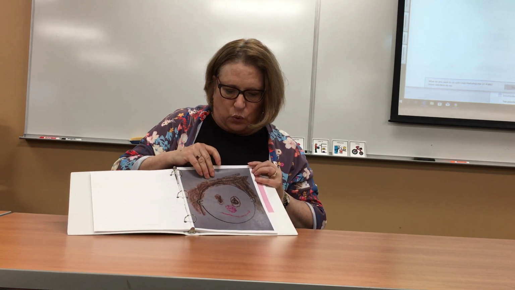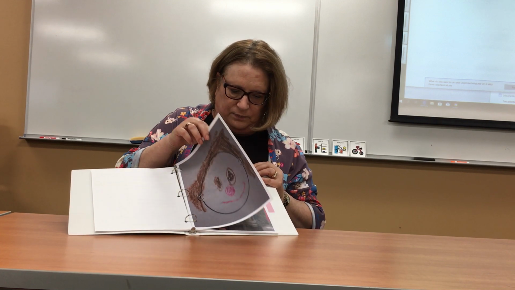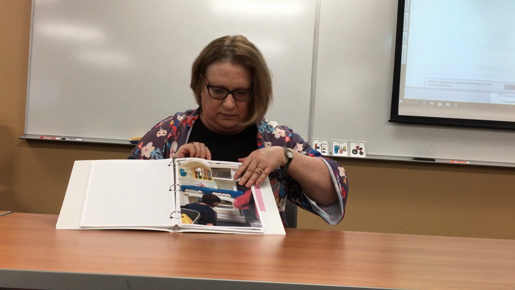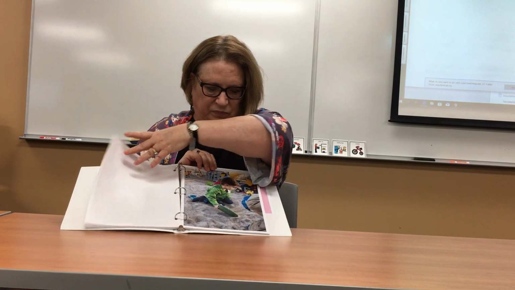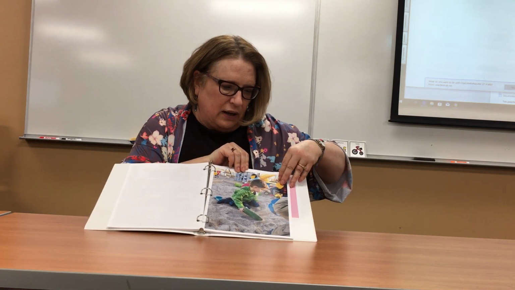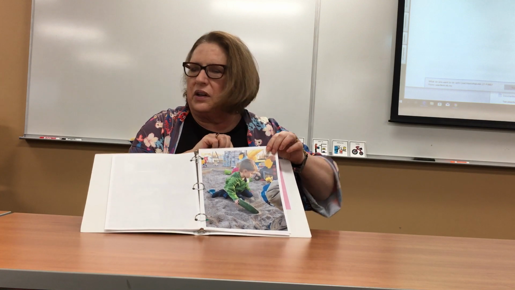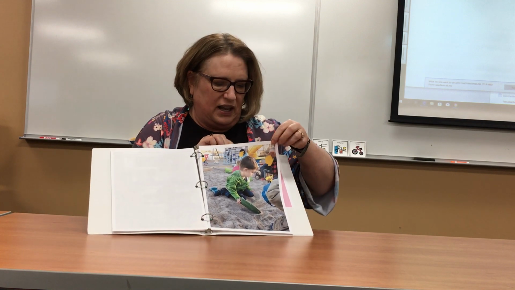She included some of his work samples. He was able to identify the different parts of his body and what color they should be. And this is a picture of him doing some pretend play. Pretend play is a cognitive ability, so he's playing in the kitchen. And then he's playing outside in a sandbox. Not quite sure what that one shows in cognitive ability, but she had it in here.